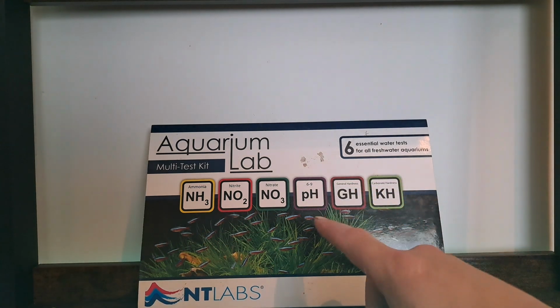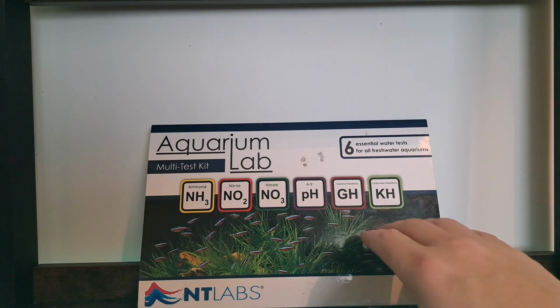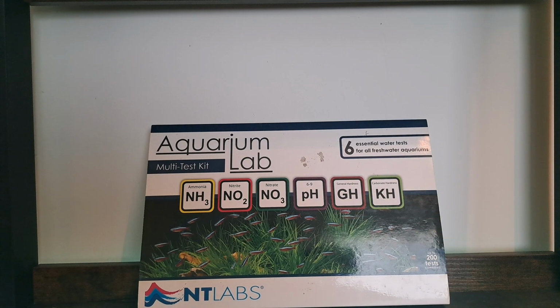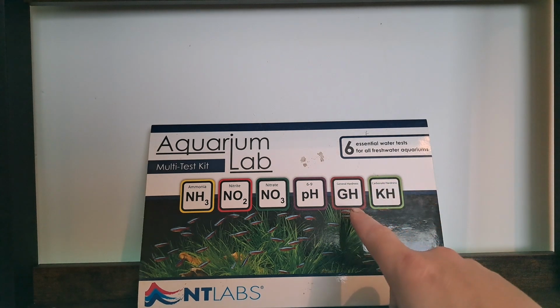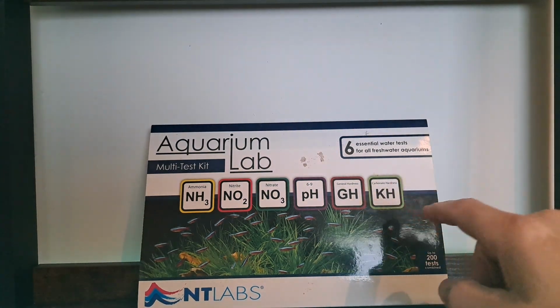And you also notice that there's pH, GH and KH. Now, these are important. Remember the trace elements the fertilizer mentioned? Well, this one's made up of magnesium and calcium. And this one is made up of carbonates and bicarbonates.